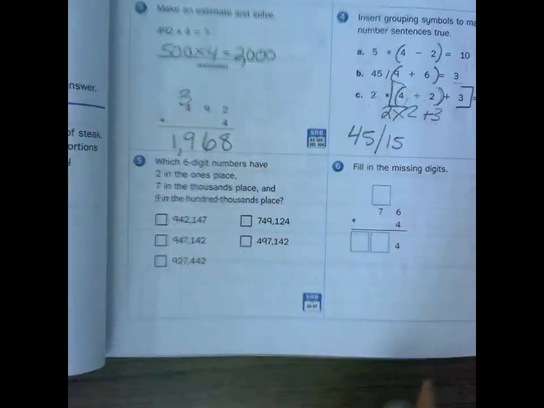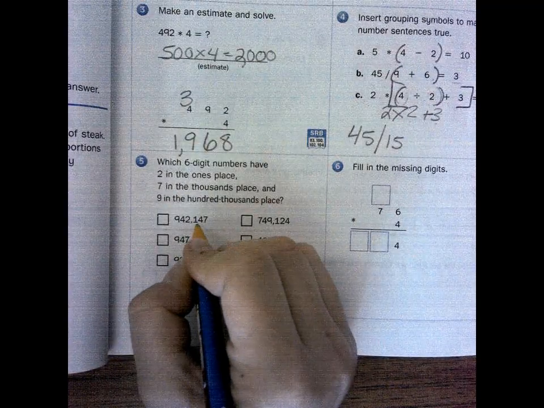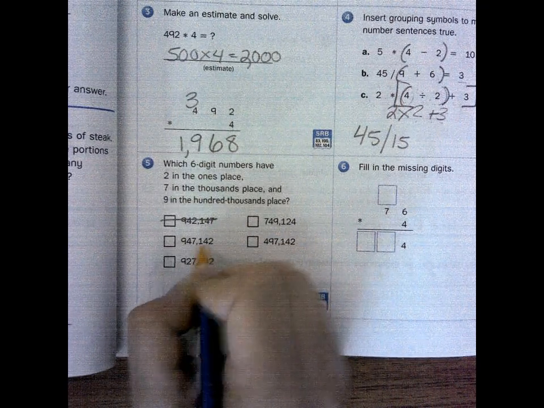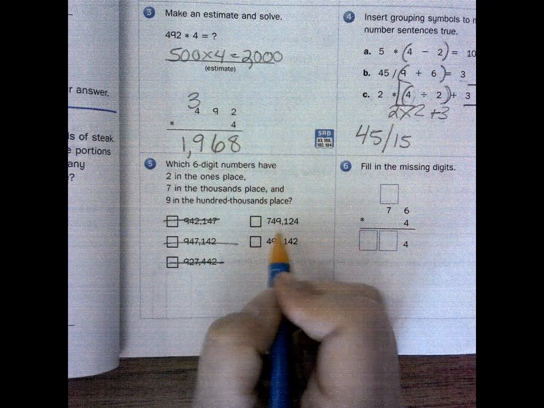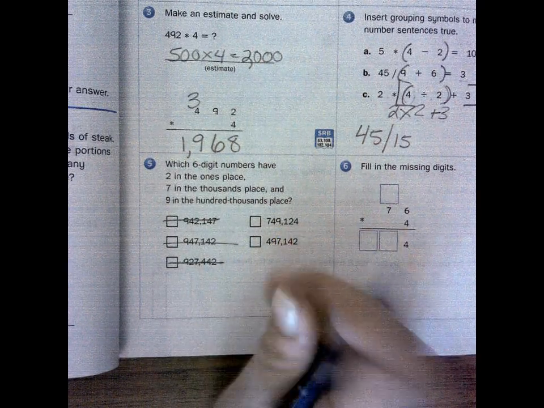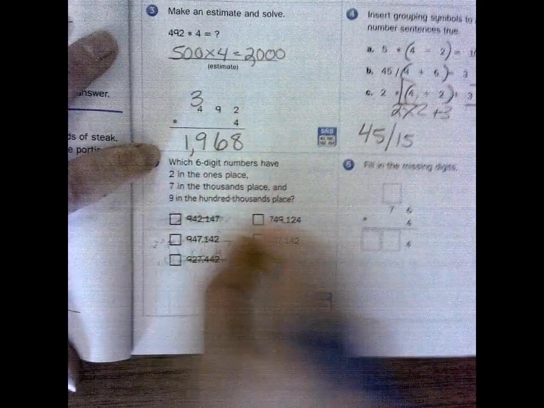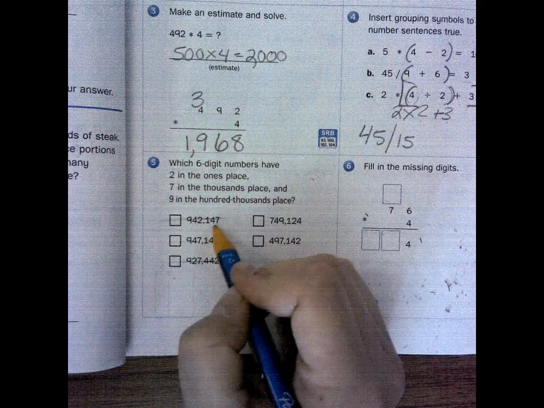Write which 6-digit number has a 2 in the tens place? So let's look at the tens place. Well, that's a 4, so that's not going to work. Oh my gosh, I read that wrong. I'm so sorry. My brain is jumbled. A 2 in the ones place. Sorry, so a 7 in the ones place.